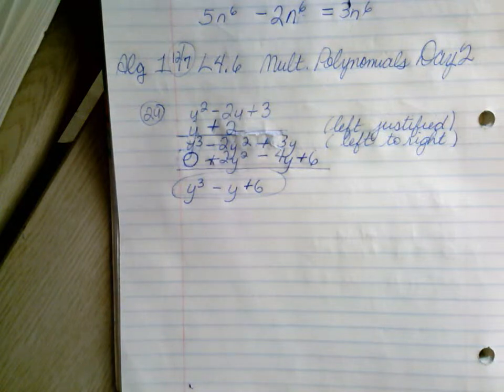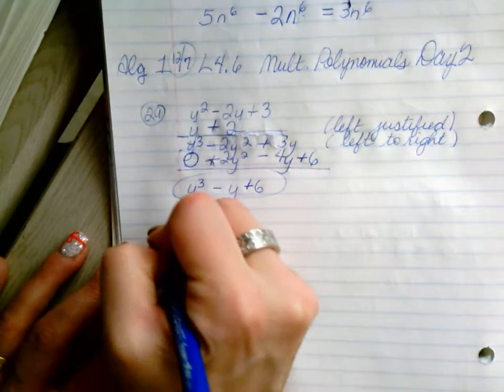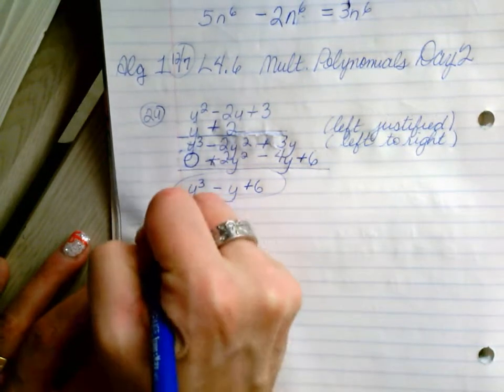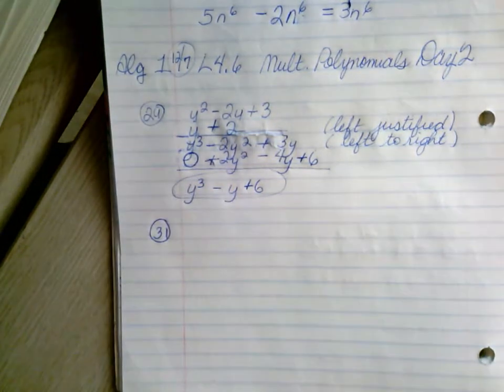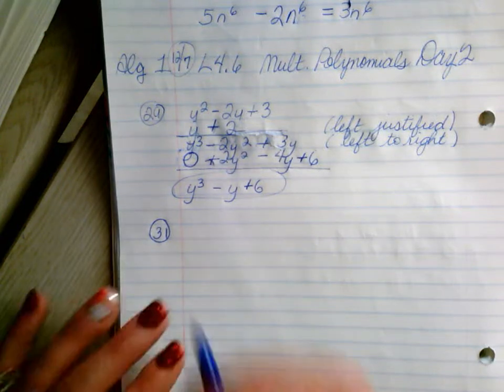31 is another example where we need to make sure that we list everything in decreasing degree of y. So if you look at 31, the second polynomial is the one I want to list on the top. But in decreasing degree of y, which piece should I list first? The y squared is right.